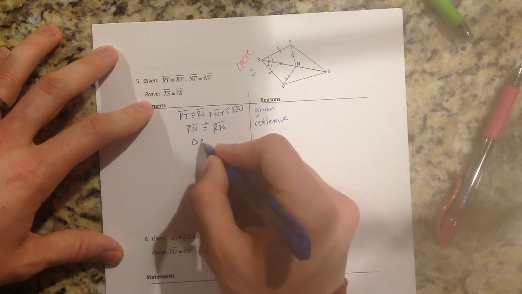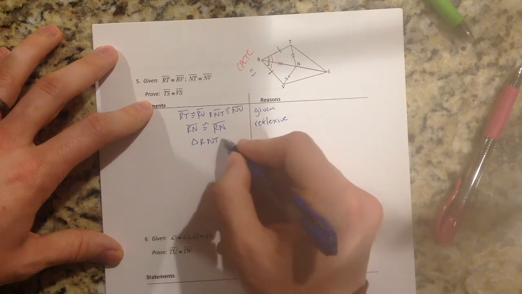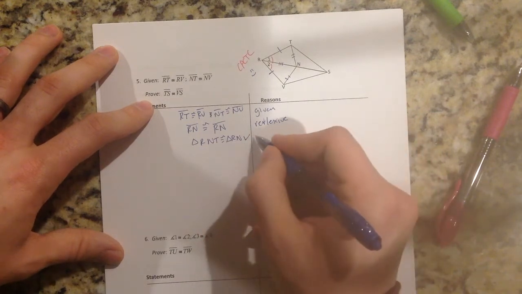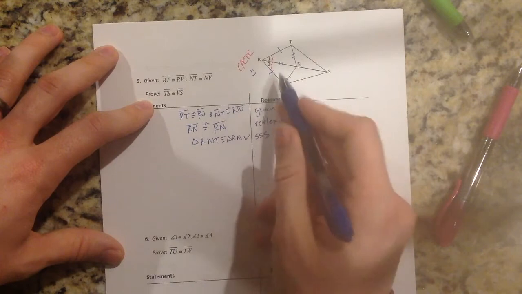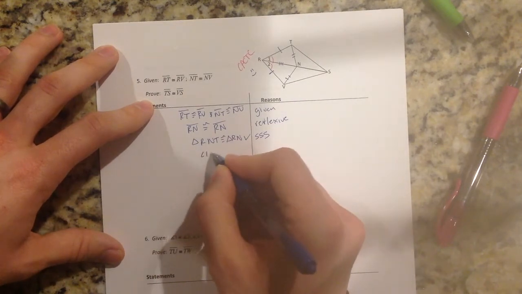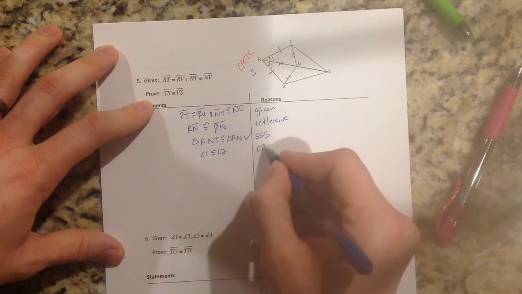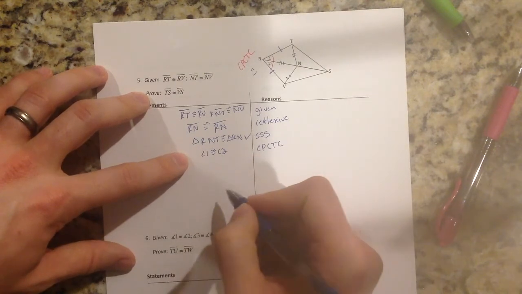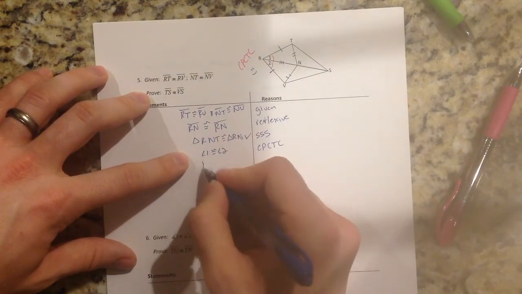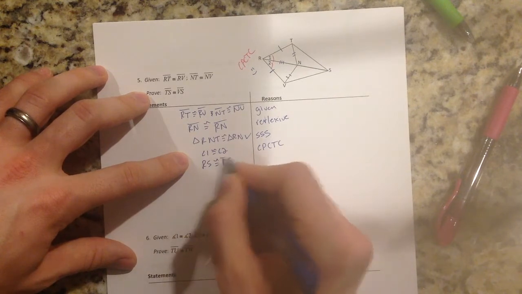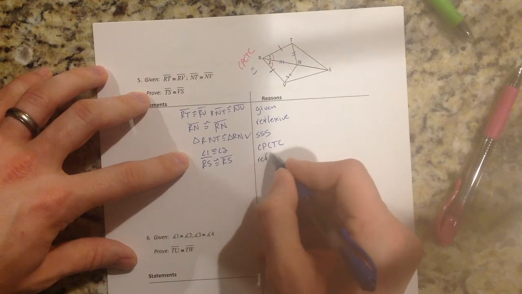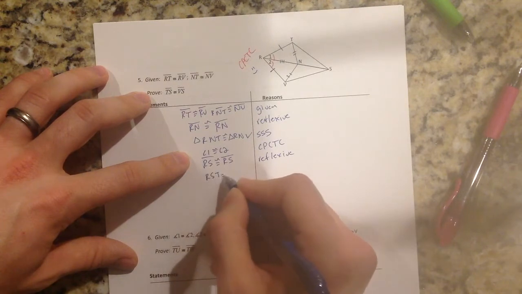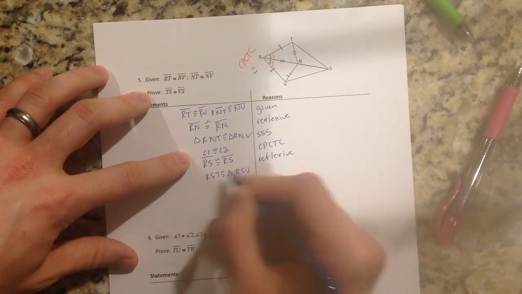We're gonna go RNT, and it's gonna be congruent to RNV, and that's gonna be side side side. Now I'm gonna CPCTC the angle that I want. So angle 1 is congruent to angle 2. Why is that true? Well, I proved the two triangles congruent, and those are corresponding parts. Then I'm going to want to take and get my big leg. So I'm going to go RS is congruent to RS, reflexive. And that will give me my two big ones.